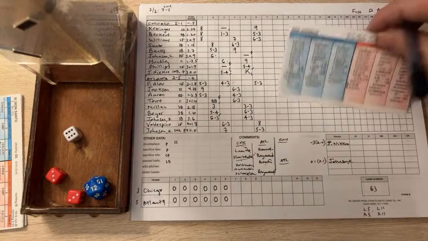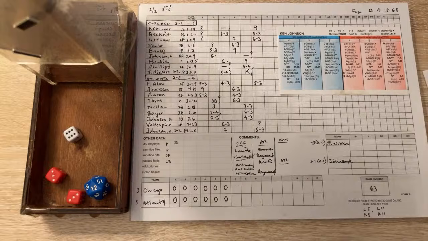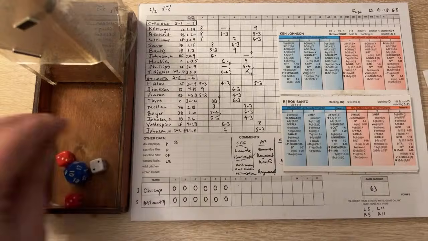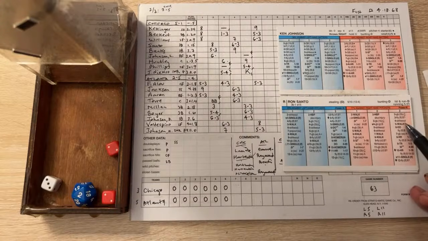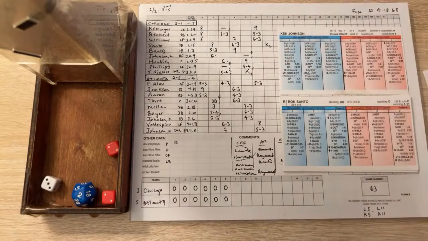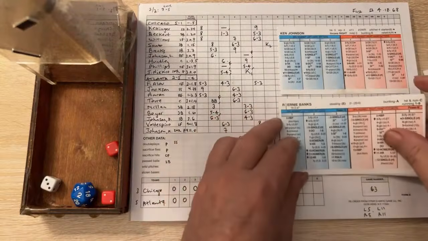Now we go to the top of the 7th. Ron Santo, the batter. The pitch to Santo, 3-4, right-handed, struck him out. And that's the second strikeout for Johnson. Now Ernie Banks, he's 0 for 2.